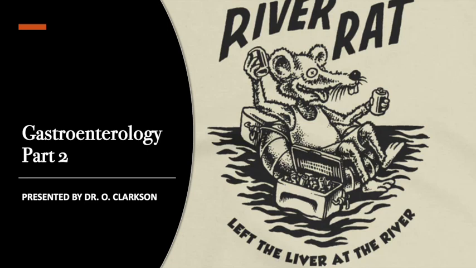Is this cirrhosis yet? It's not cirrhosis. Is albumin going to be affected? No. Good. What about your PTT? No, it's not going to be affected, right? Because if you can still make albumin, you're still going to be able to make your clotting factors, etc.